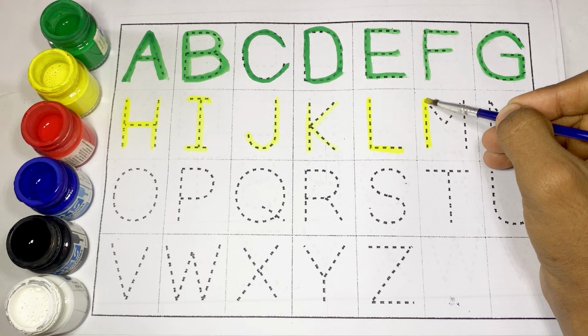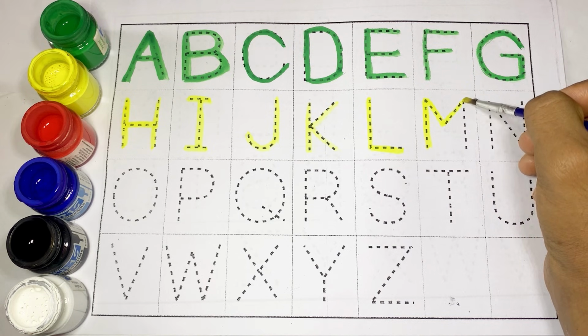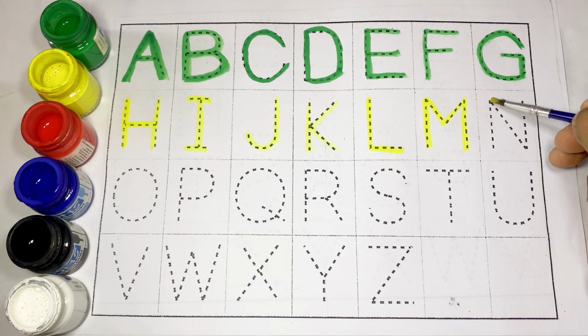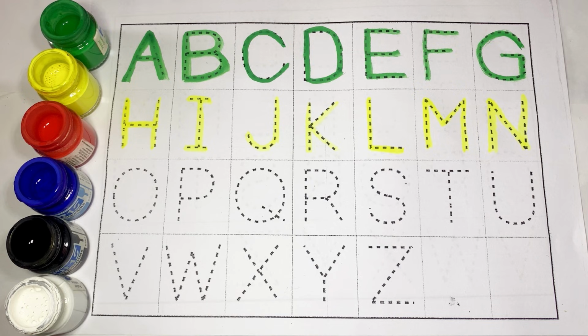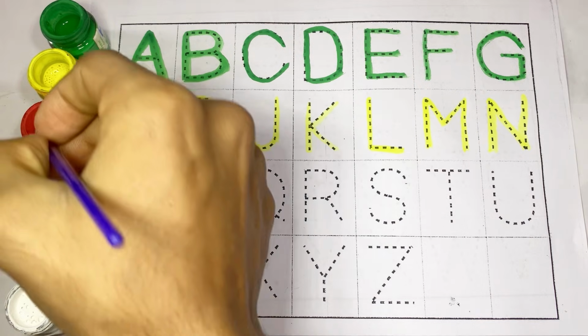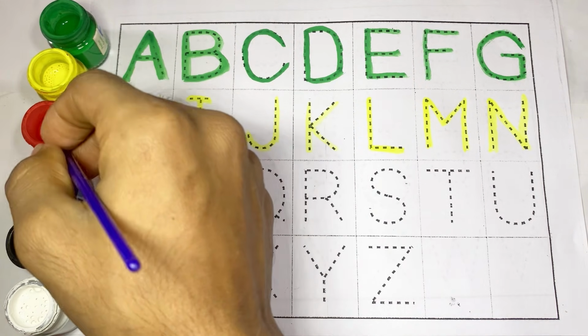M. M for moon, M for mango. N. N for nose, N for nest. Kids, now O. O for orange, O for octopus. The alphabets of O. And use red color.